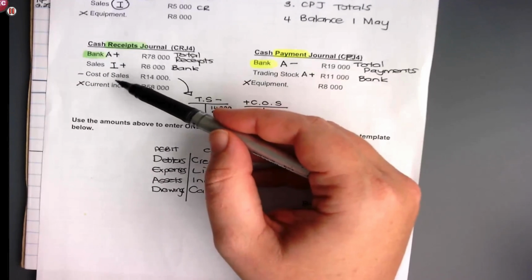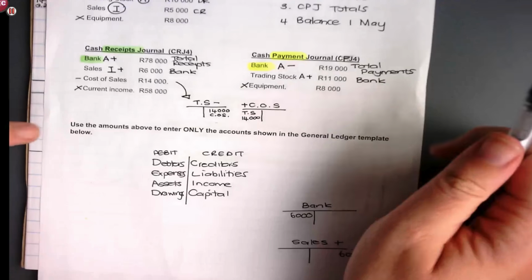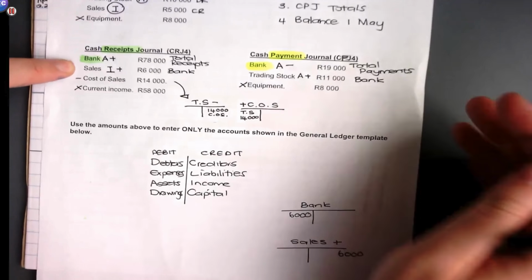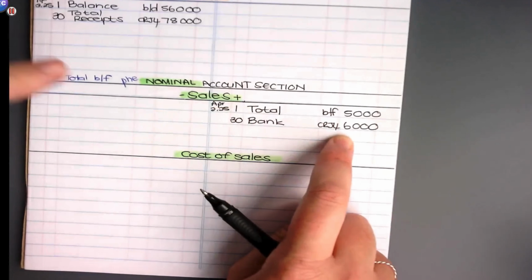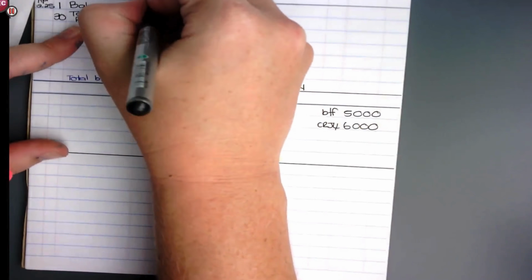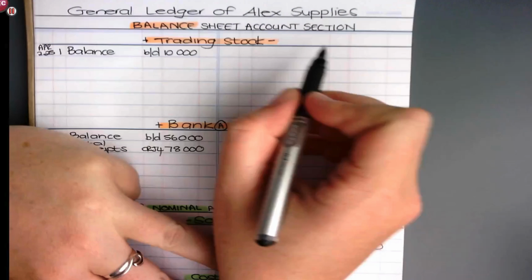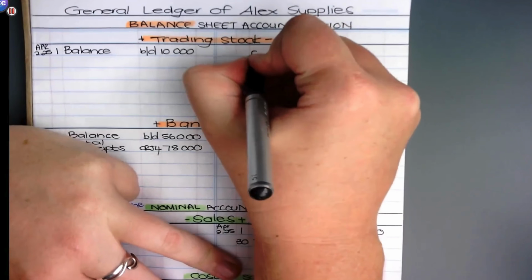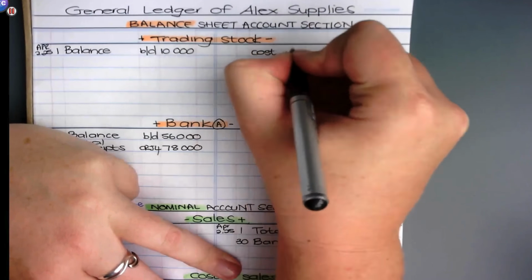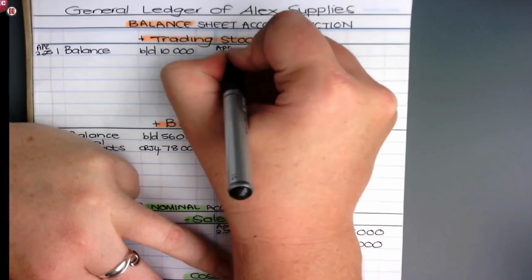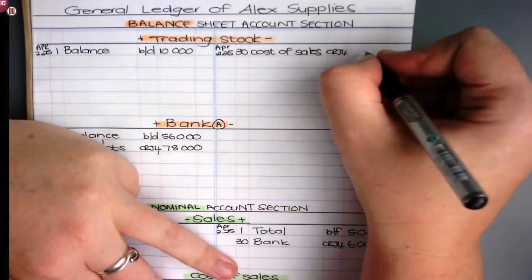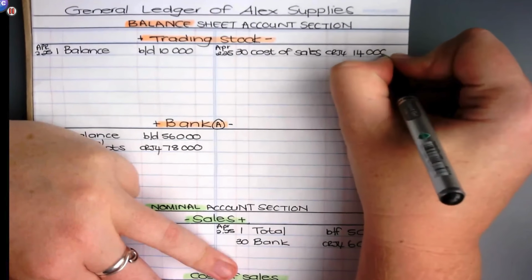Cost of sales goes in twice. Very, very, very important. Please note. Okay, so when I sold my highlighters, my sales went up and my bank went up. So technically we've done that. My sales went up and my bank account went up because bank is an asset. Okay, but during that time that I made that sale of those highlighters, my trading stock decreased. Why did it decrease? Because of the cost of the sale that I made of my highlighters, that's CRJ4 for the 30th of April. And that amount is 14,000. So your trading stock has decreased because of cost of sales.